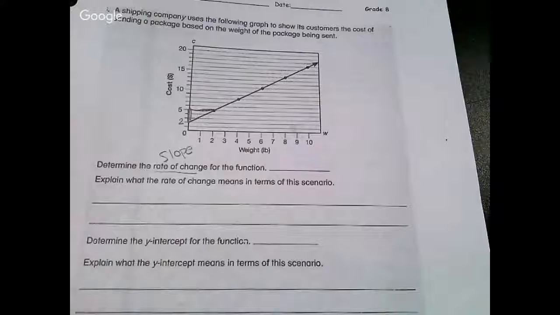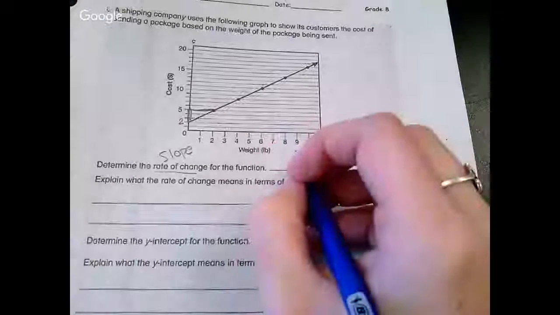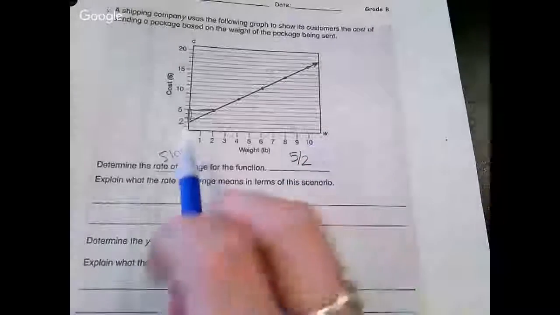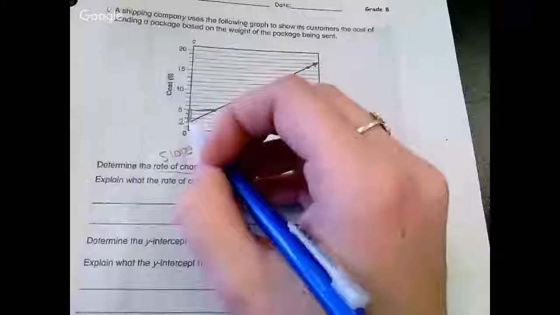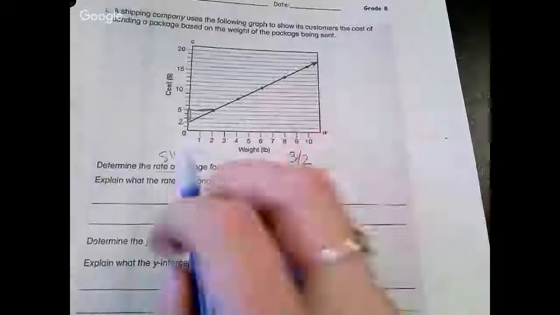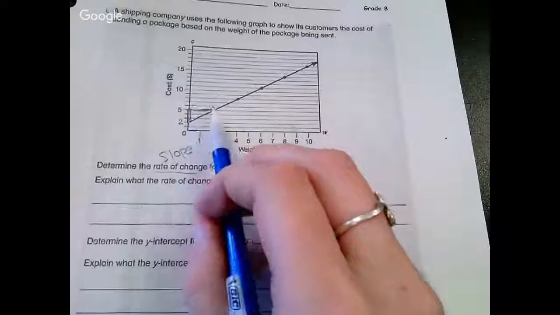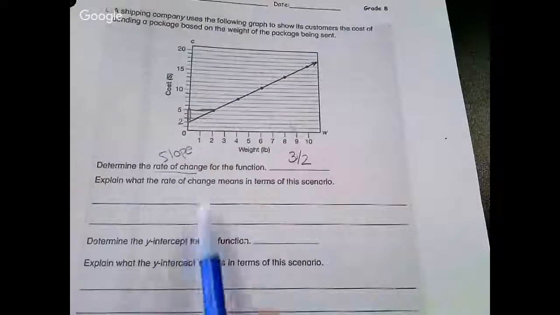All right, welcome back. Really quickly, your slope should have been 5/2. We went, is that true, Miss Wall? 1, 2, 3. No, Miss Wall, it's not true. It should have been 3/2. 3/2 because it went up 1, 2, 3 over 2. Right? So what does that mean?